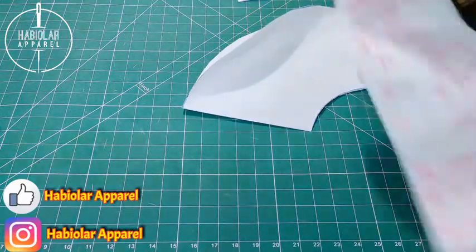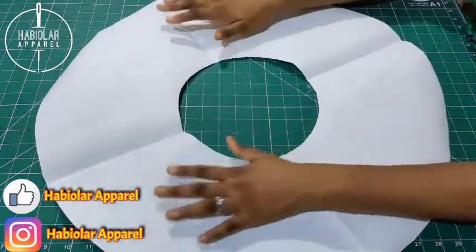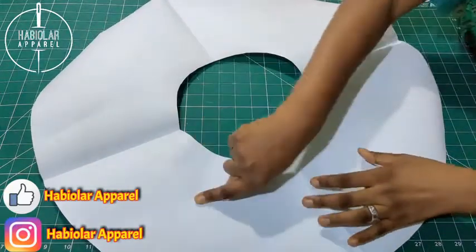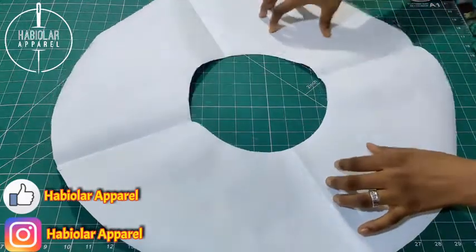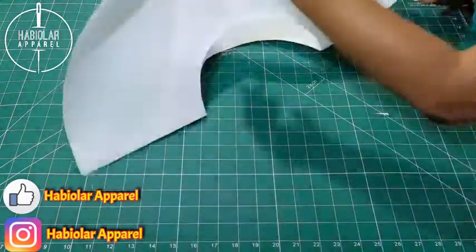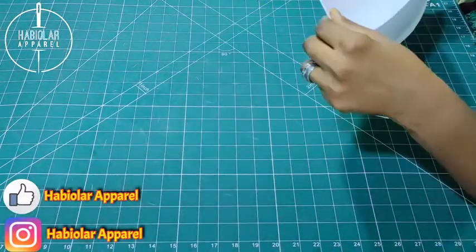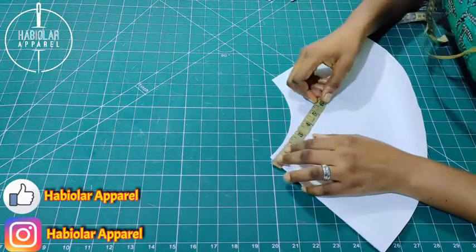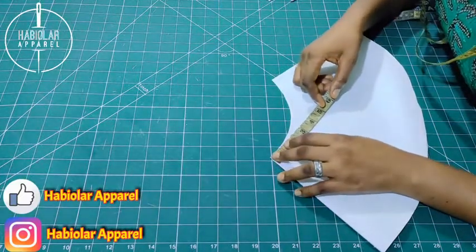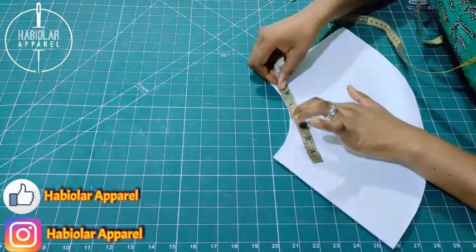So guys, once we've gotten the circle, this is the 90, 90, 90, 90: 90, 180, 270, 360. So beautiful. Okay guys, another thing you need to do is to confirm your measurements here. Let's confirm. So you just place your tape like this.